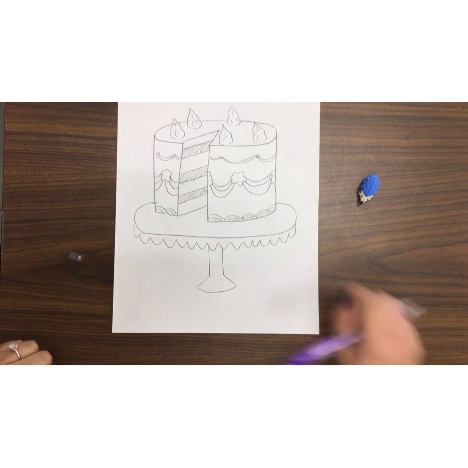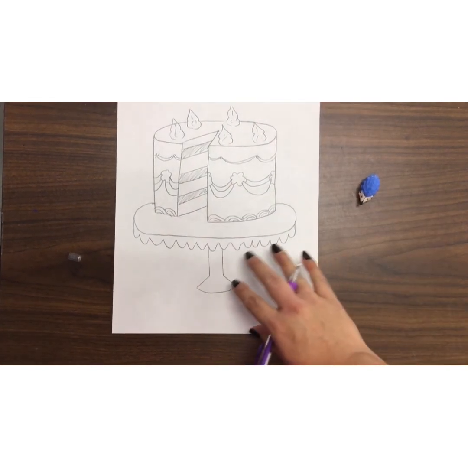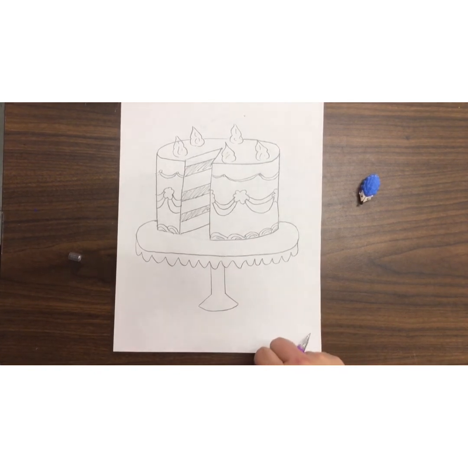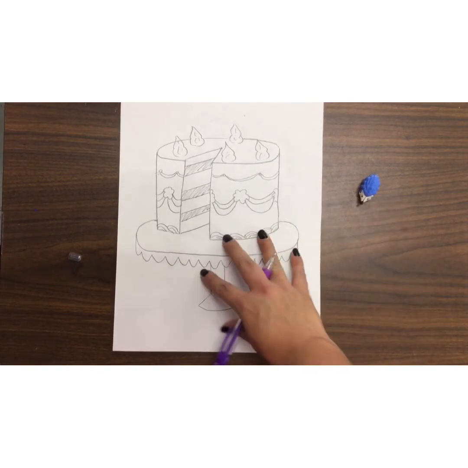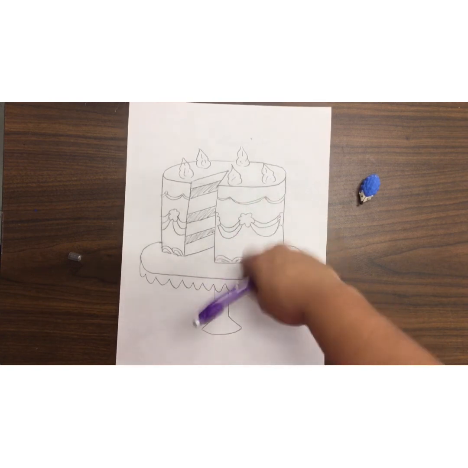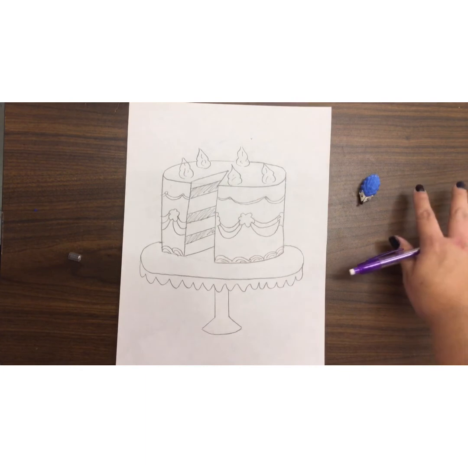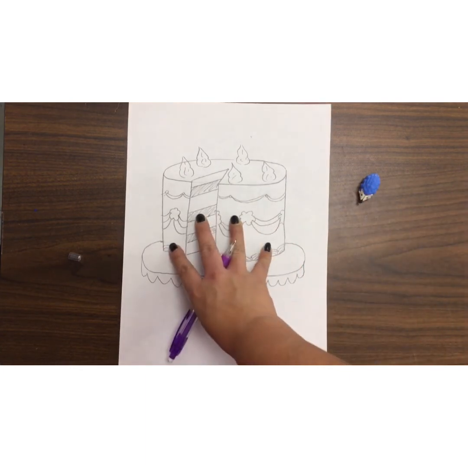All right, you can add a candle on the top if you would like to. All right, but nothing too fancy. I want to keep it just like this for right now. And then next week we're going to start adding some color, and we're going to talk about blending our crayons to kind of create the colors that are going to fade together. So this week all we're doing is the cake.